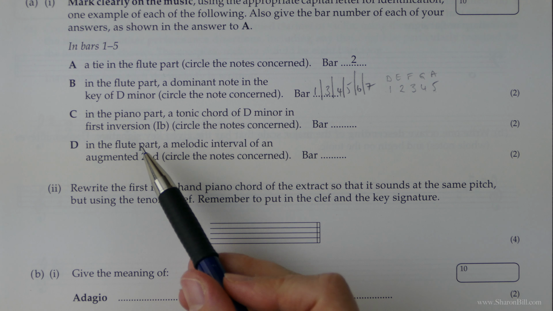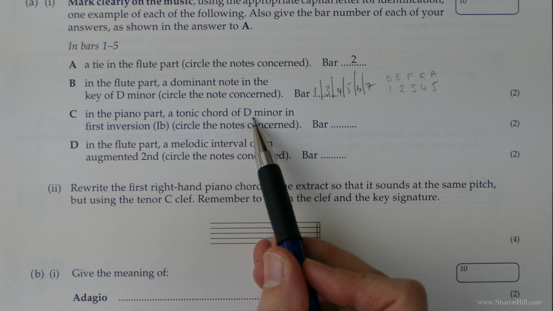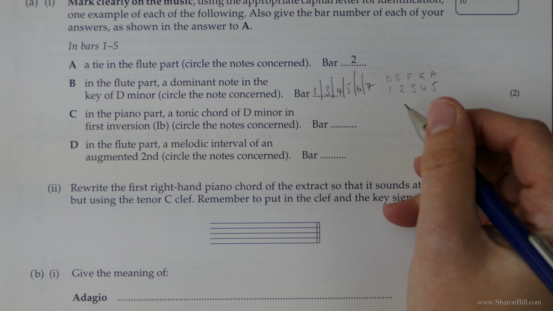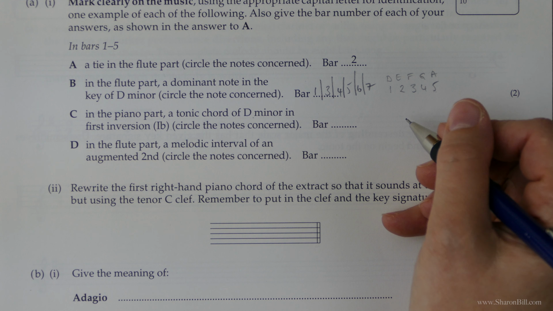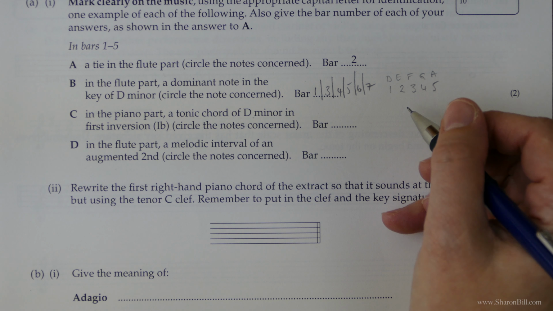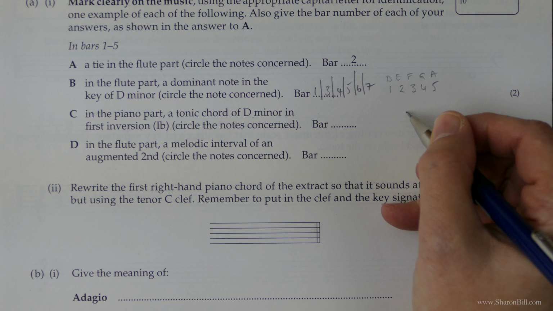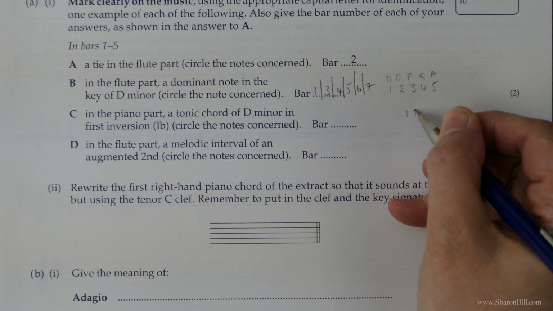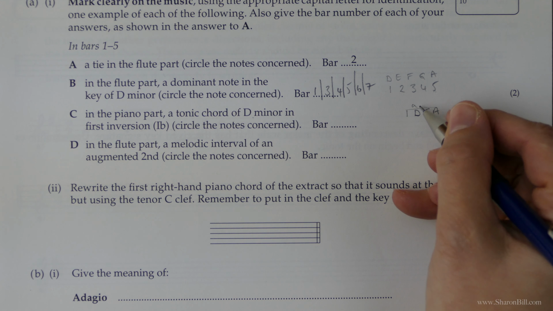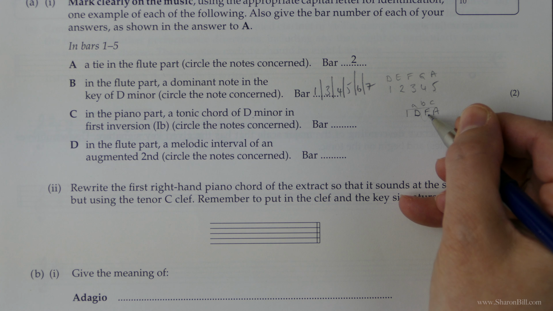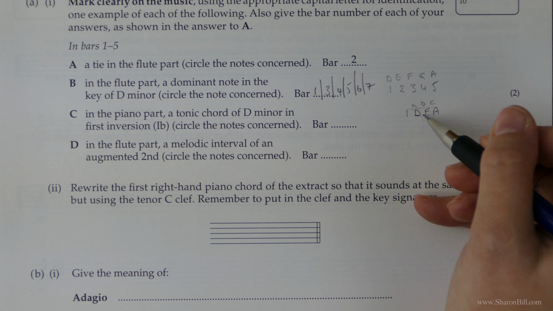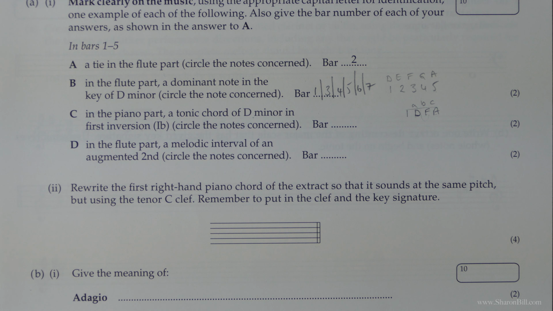In the piano part, we are asked to find a tonic chord of D minor in the first inversion. We're looking for 1B. Let's see how we can find that quickly. If you know what you're looking for, you're not going to be wasting time scouring through the score and just getting a little bit panicky. In D minor, chord 1 begins on a D, of course, 1st, 3rd, 5th. And 1B would have the F in the bass. So we're looking for an F in the bass part of the piano part, and then we're looking for the chords D, F, A around that.